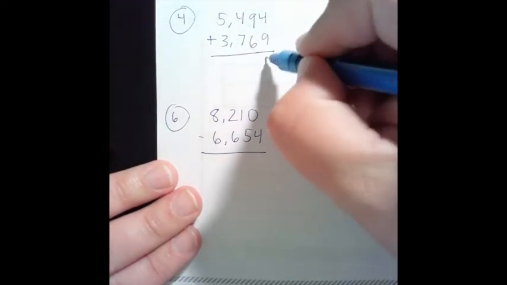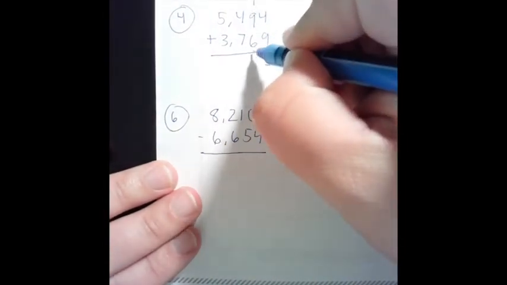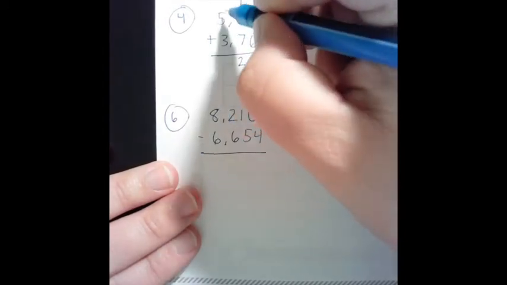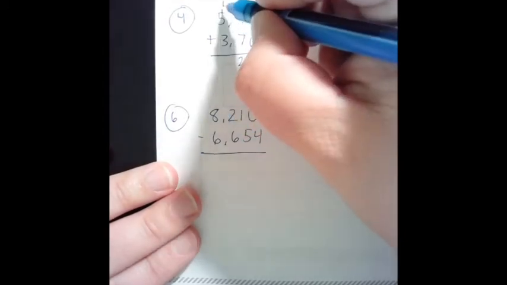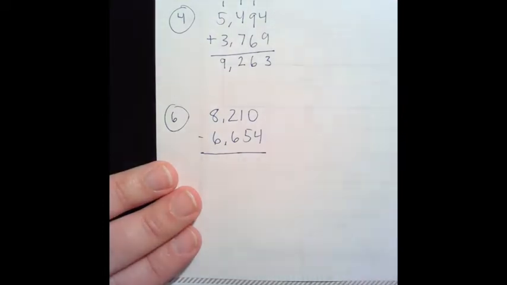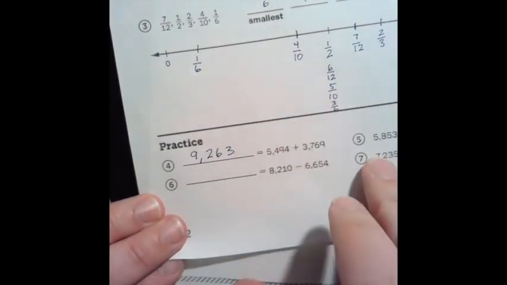9 plus 4 is 13. Carry the 1. 9 plus 1 is 10. Plus 6 is 16. Carry the 1. 7 plus 1 is 8. Plus 4 is 12. Carry the 1 again. 5 plus 1 is 6. Plus 3 is 9. So our answer is 9,263. So I'm going to transfer that over to my paper here. 9,263. Okay.